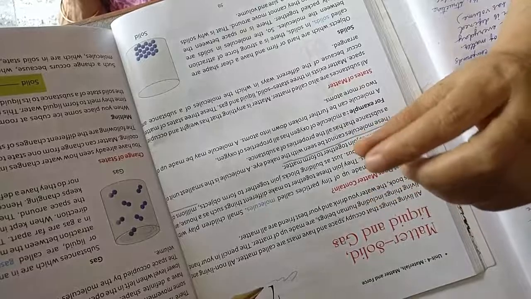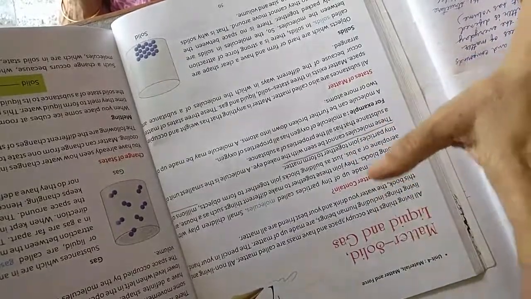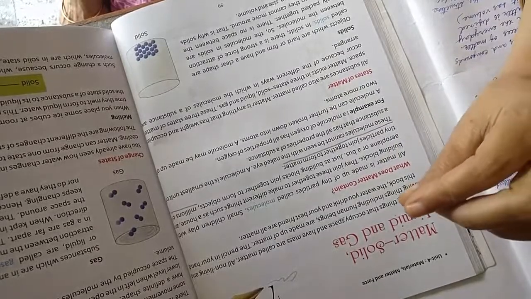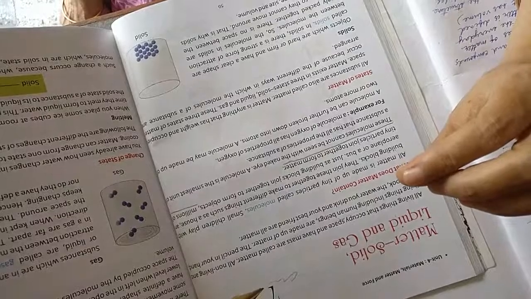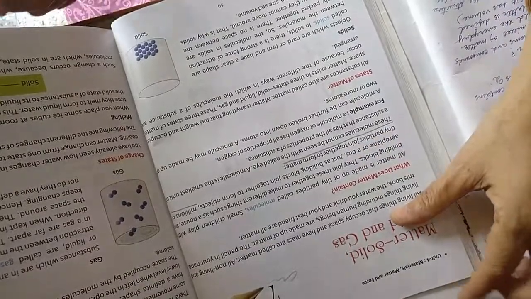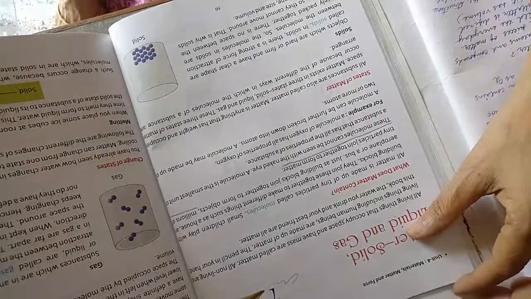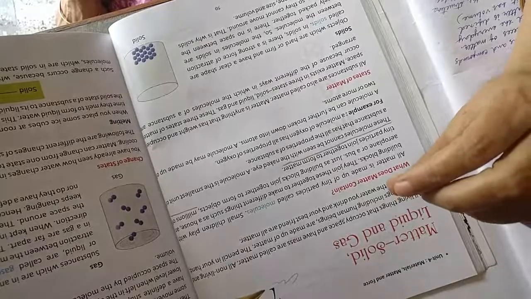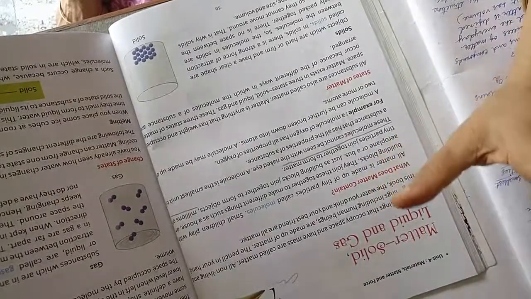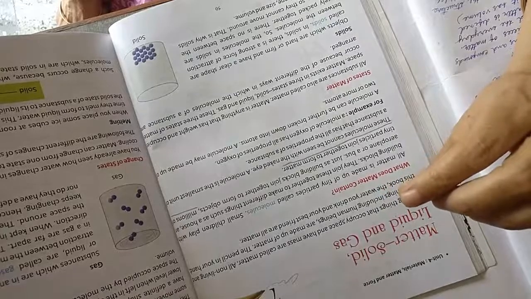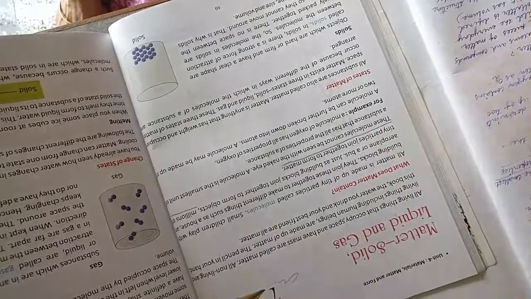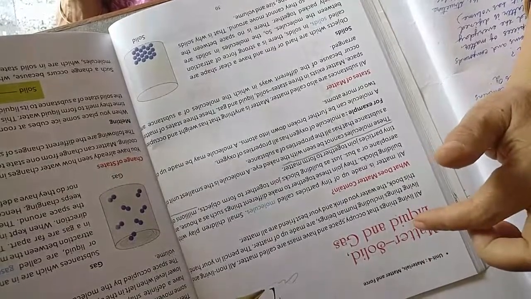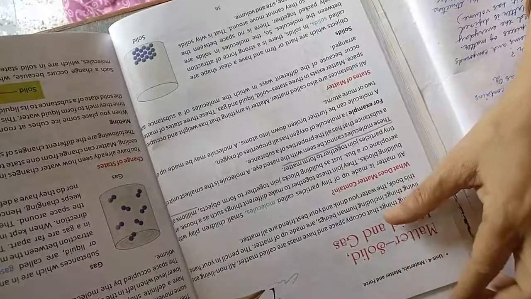But if you go on breaking gold, silver, iron, we will get only one type of particle, that is only iron. Now from this we can conclude what is called matter. Matter is anything you are seeing surrounding you. That means chair, ice cream, desk, pencil, all are matter. And you are also matter, because you are occupying space.